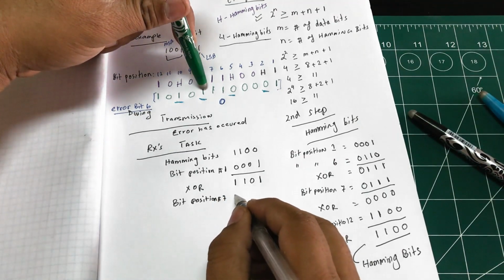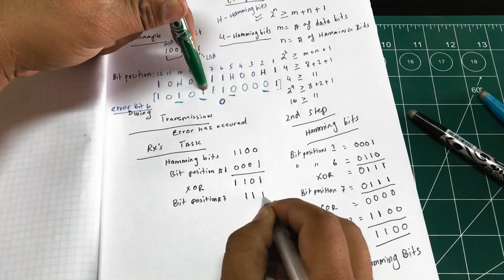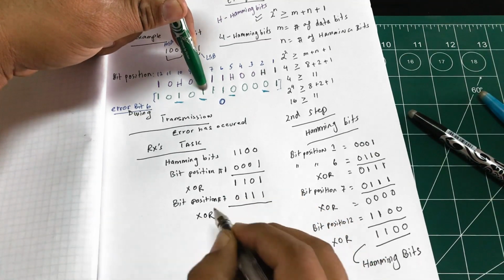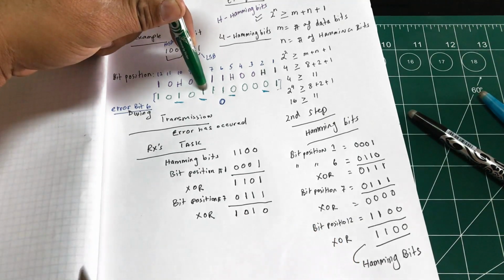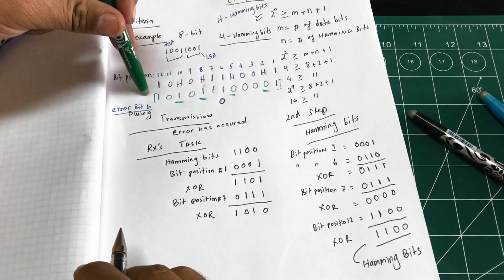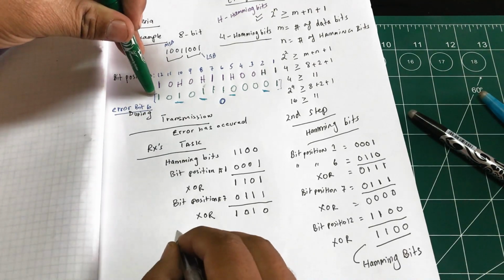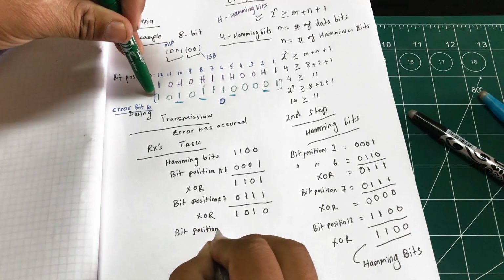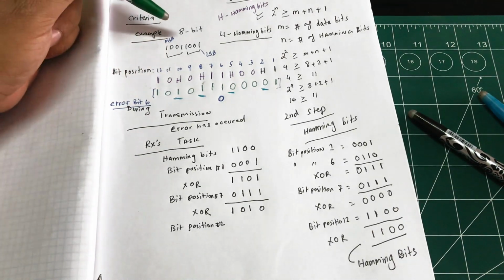7 in binary is 4 plus 2 plus 1. So I'm going to do XOR again. This is going to be 0, this is going to be 1, this is going to be 0, this is going to be 1. Where does the next 1 occur, beside those Hamming bits? In bit position number 12.